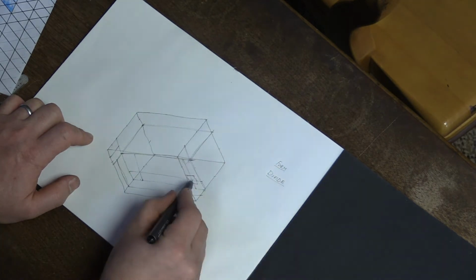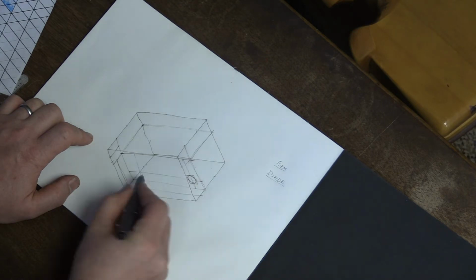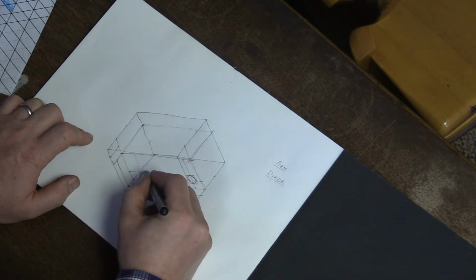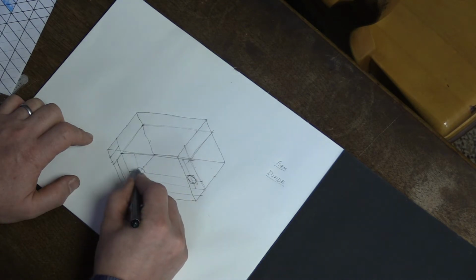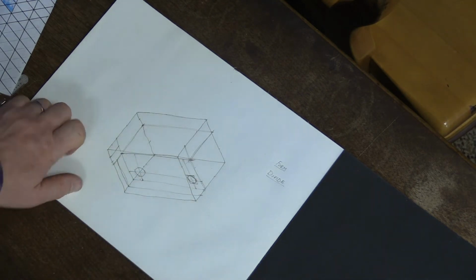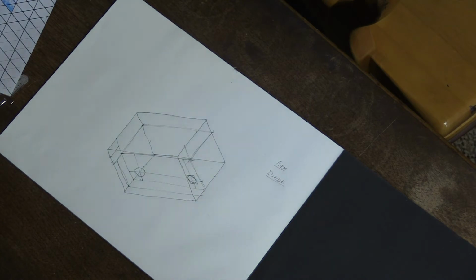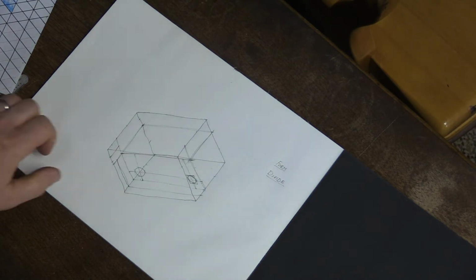So this next feature that we want to look at is this top half ring feature. Think of it as basically half a circle. So that half a circle, where is the circle located? The circle is located in the center of the length.